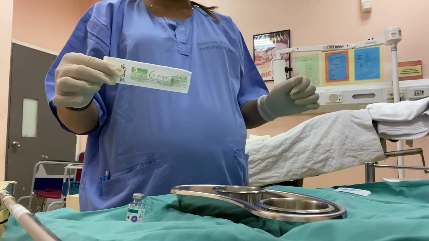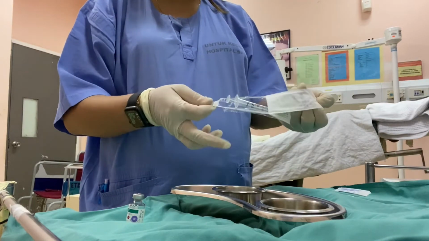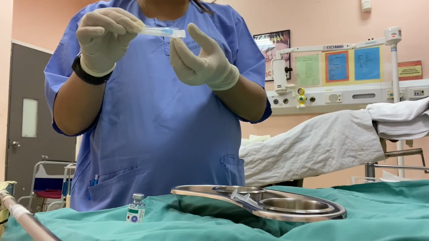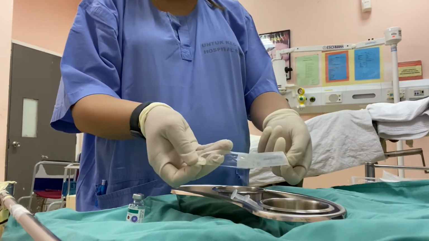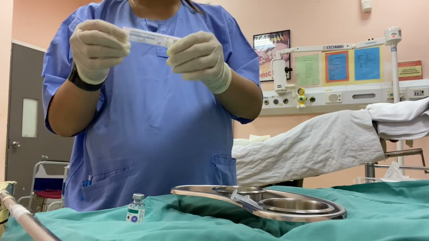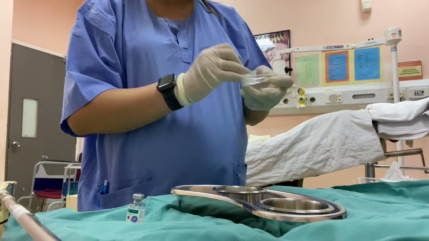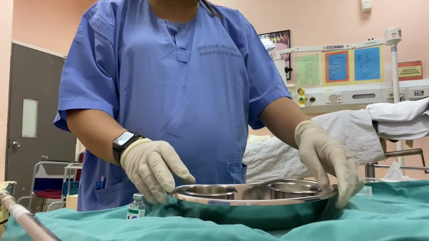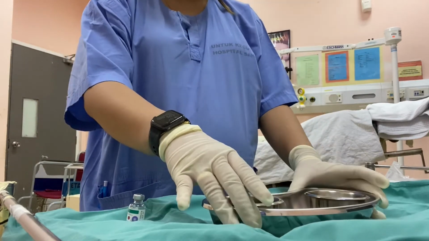These are the syringes we open and put inside this kidney dish, the 23G size of needle, and the 22G size of needle. This is how our tray set looks.